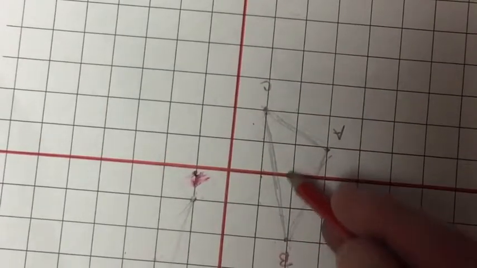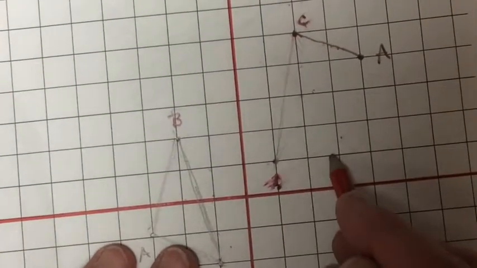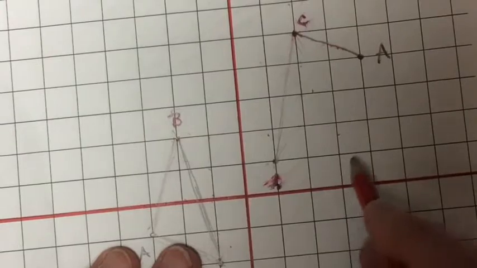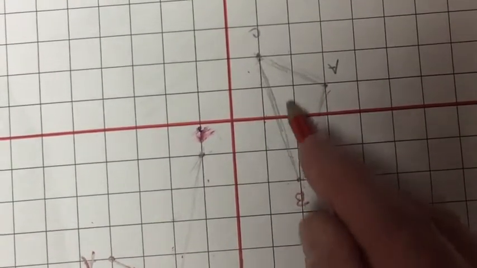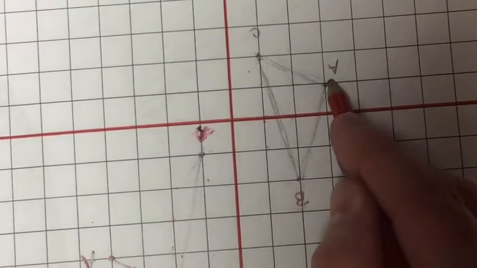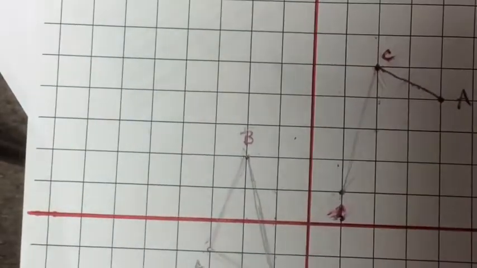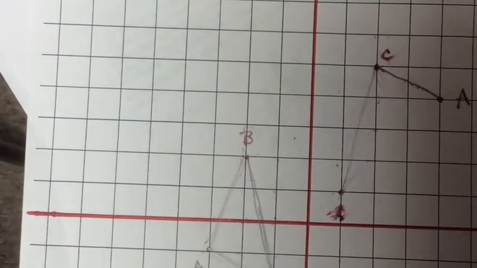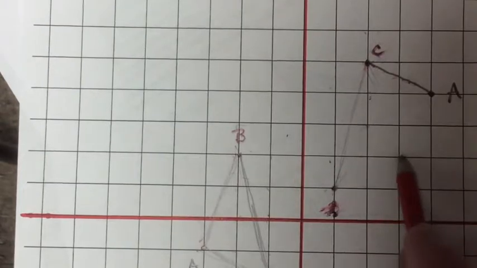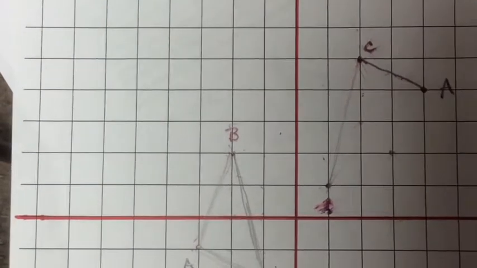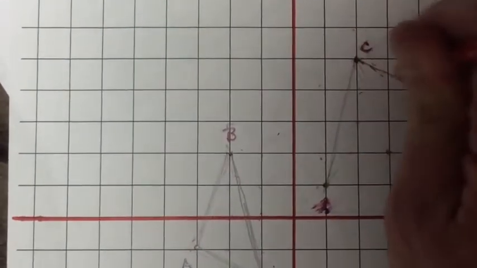And does that work out? How do I get from A to B? 1, 2, 3, and 1 over. Does that work? Yes. What's the answer? Well, the answer is (3, 2). So that doesn't work. So maybe that's not it.